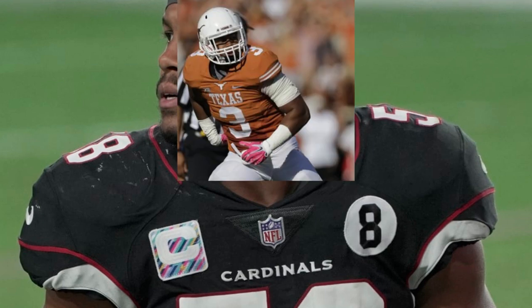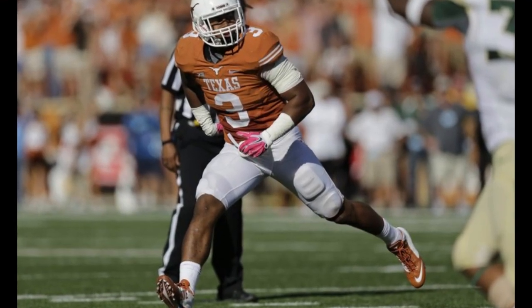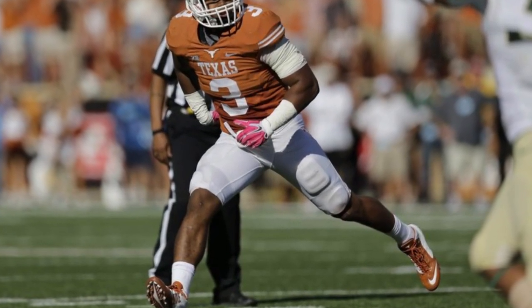Hicks was drafted by the Philadelphia Eagles in the 3rd round, 84th overall, of the 2015 NFL Draft, the 9th linebacker selected in the draft, where he would proceed to play his first 4 seasons in the league.